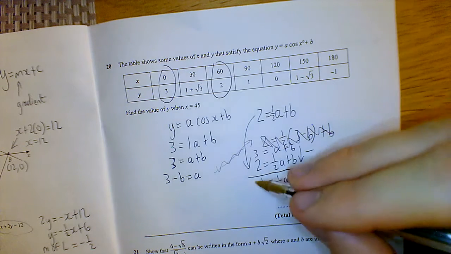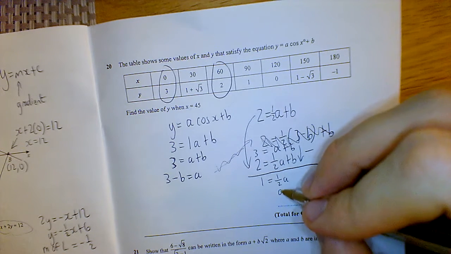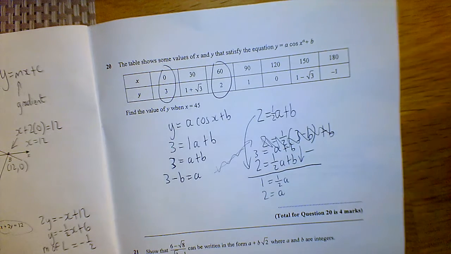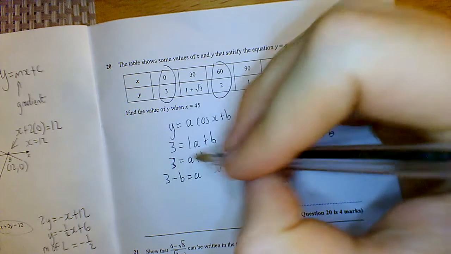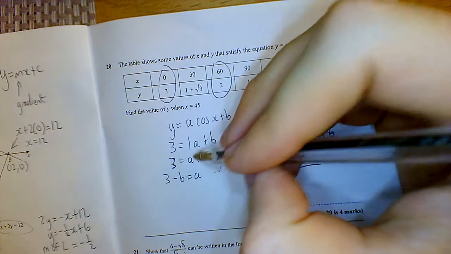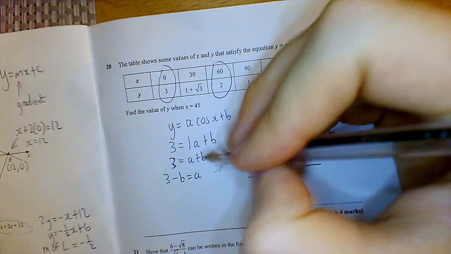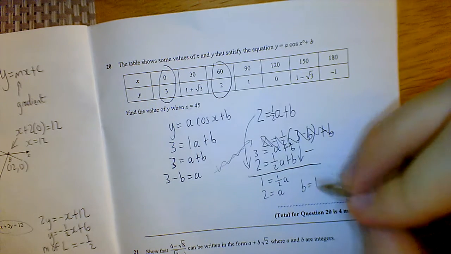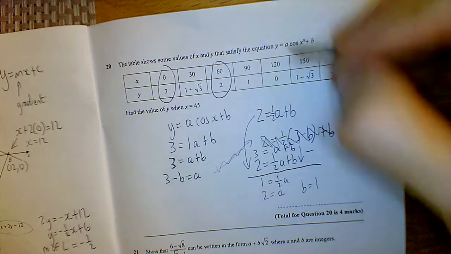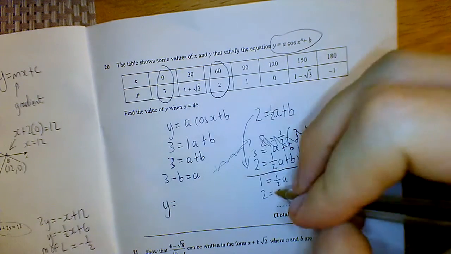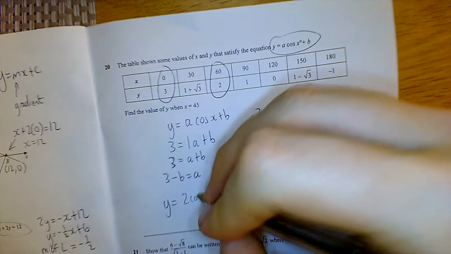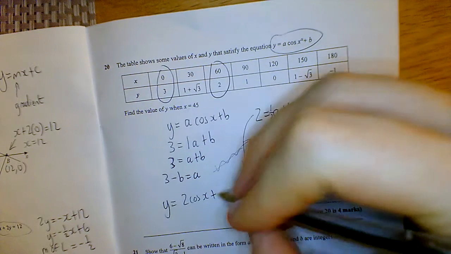So if half a is equal to 1, if I times both sides by 2, a is equal to 2. Okay, well now I know a is 2, let's look over here. 3 equals a plus b, so 3 equals 2 plus b, so b must be 1. So I now know that this actually means y equals 2 cos x plus 1.